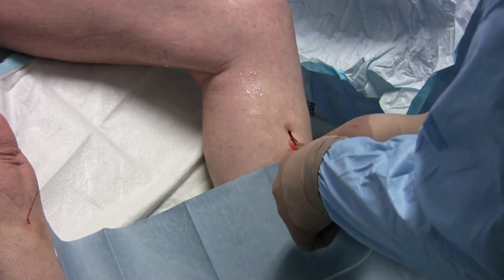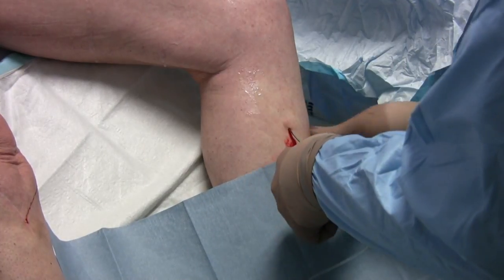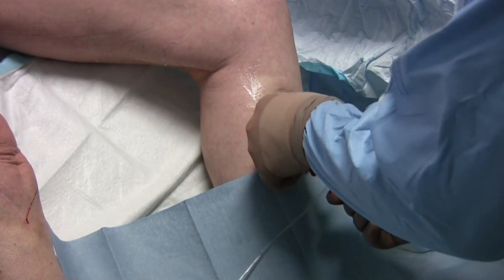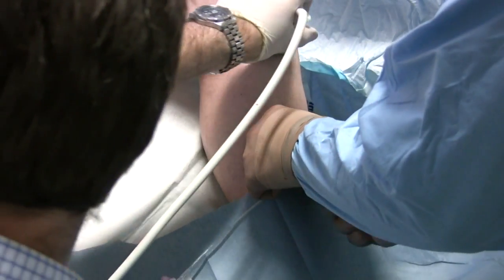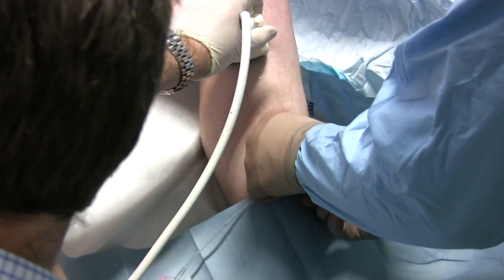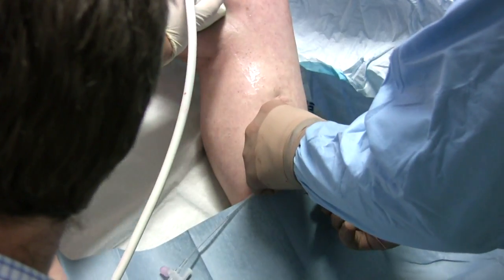Once again, the access sheath slides over the wire guide into the vein to be treated. Confirmation of acquisition of the vessel lumen occurs with ultrasound.